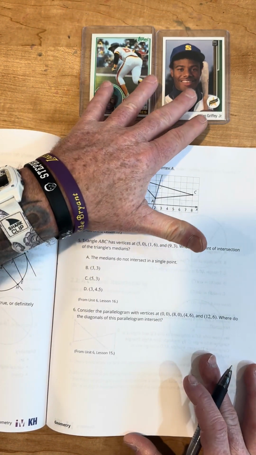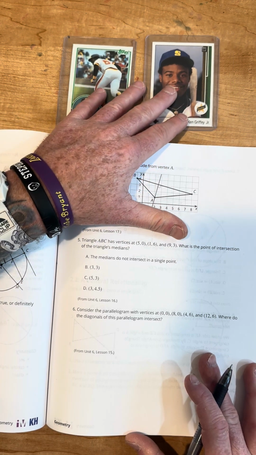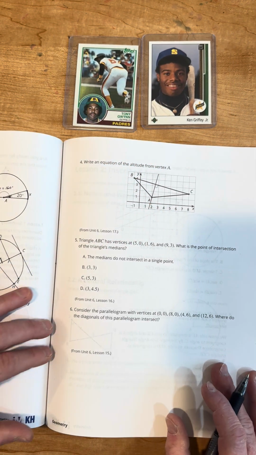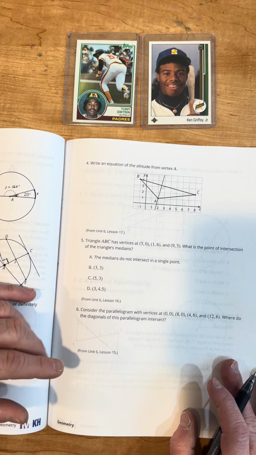In case you're wondering, I'm going to end with the heavy hitters. So Ken Griffey Jr. rookie card, 89 Upper Deck. Tony Gwynn, 1983 Topps. I got both of these in packs.